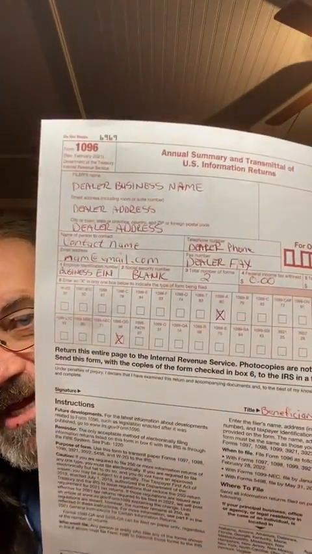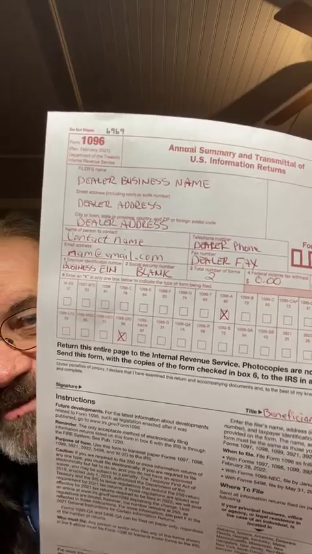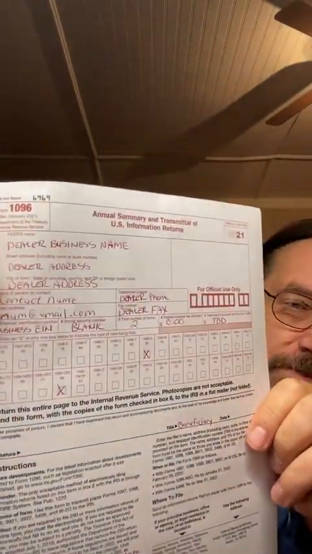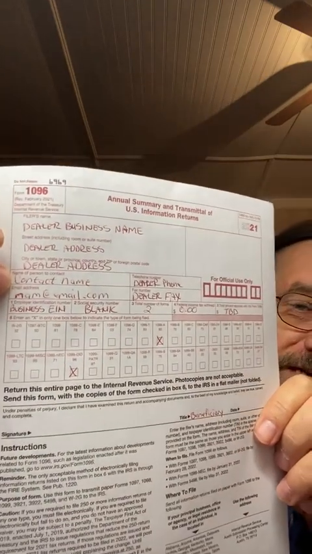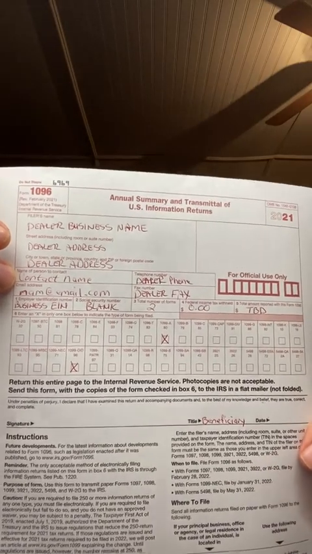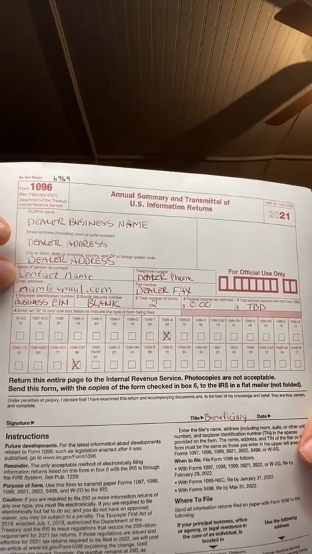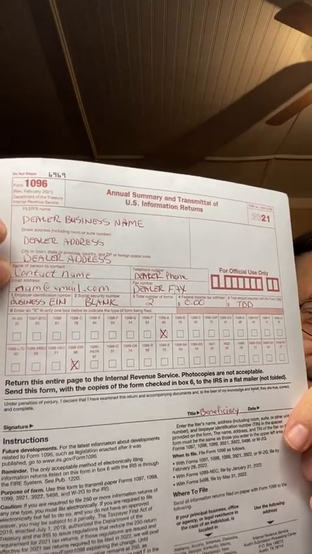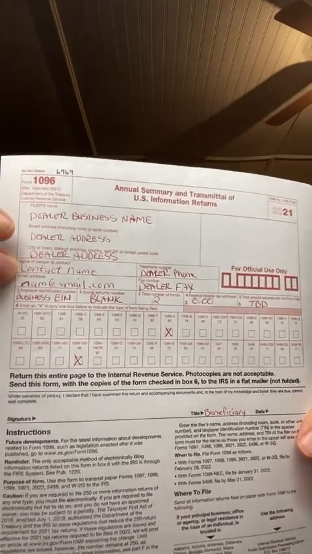You got the business name and the business address, okay? And then you've got the contact name, right? The contact name at the dealership. Or if you're the one charging the beneficiary and you're accepting the 1099, that's going to be your name, your contact name.